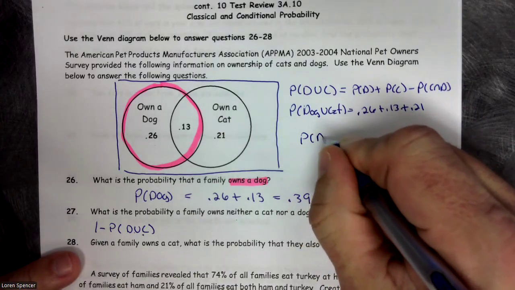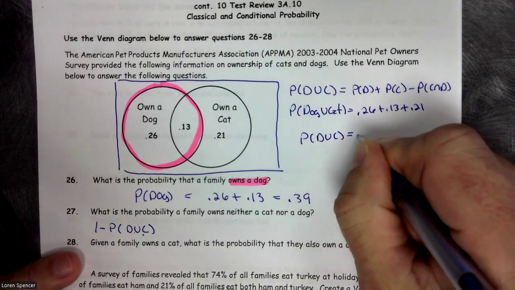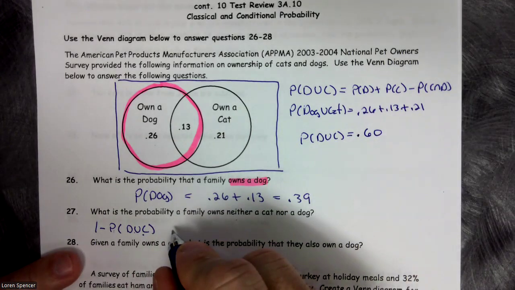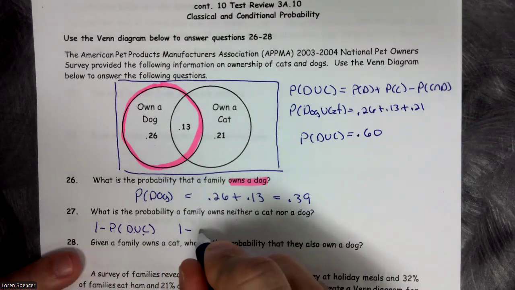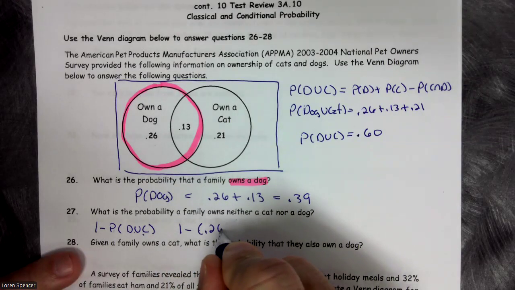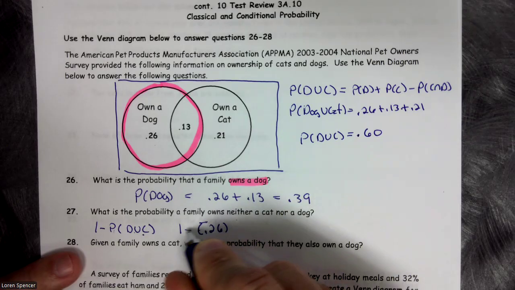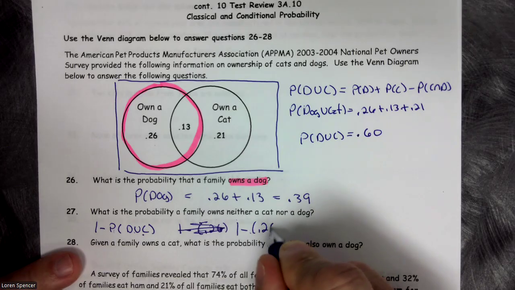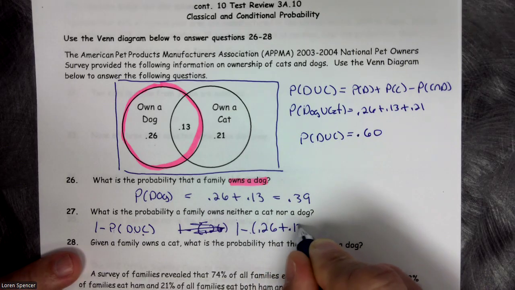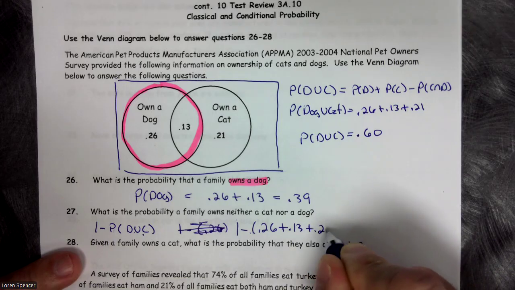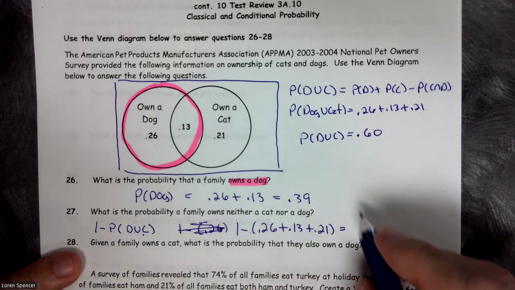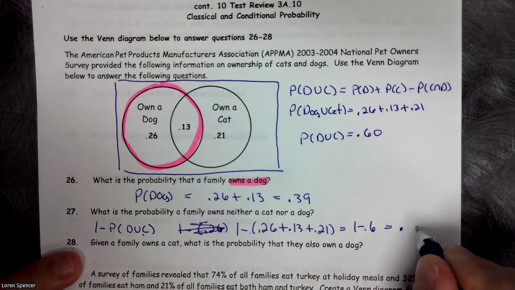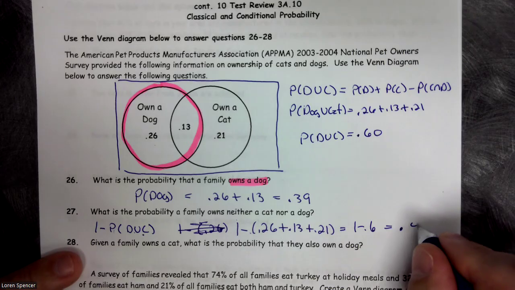So the probability of a dog union cat equals 0.60. So here I just need to go, okay, what's 1 minus that, parenthesis 0.26 plus 0.13 plus 0.21 equals 1 minus 0.6, which equals 0.40.